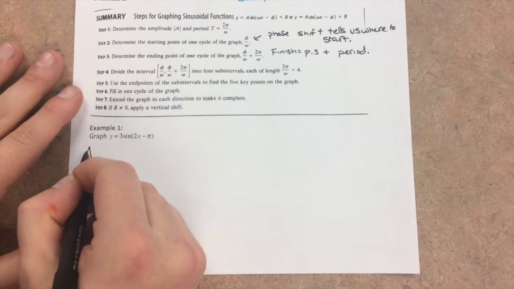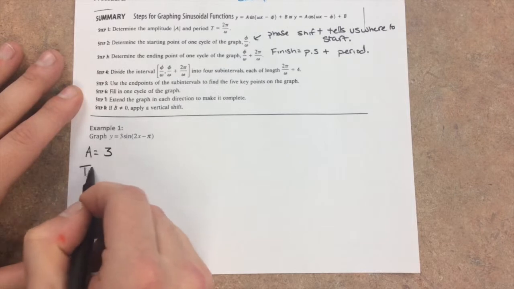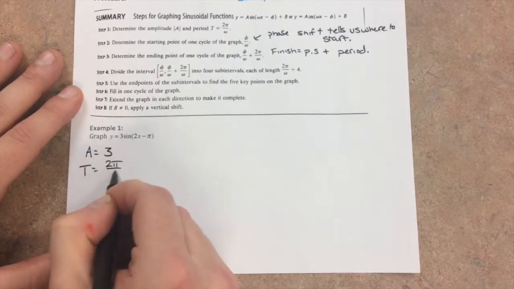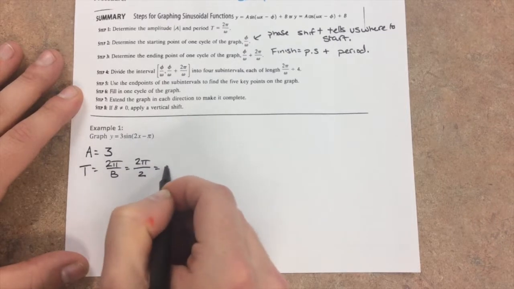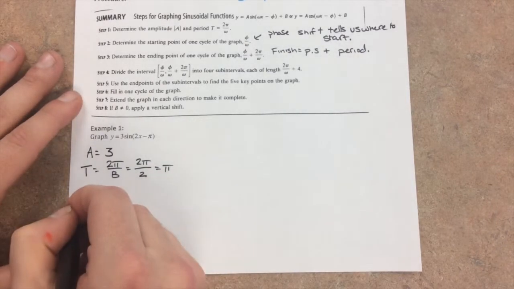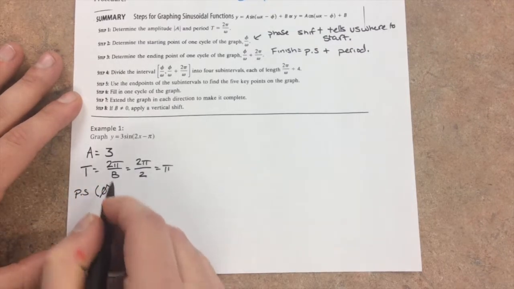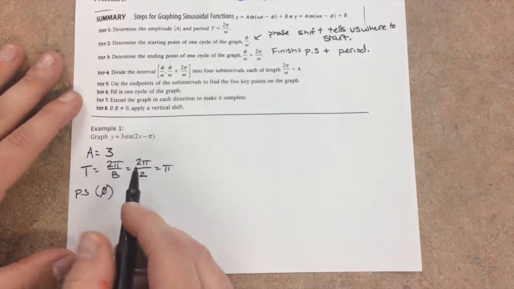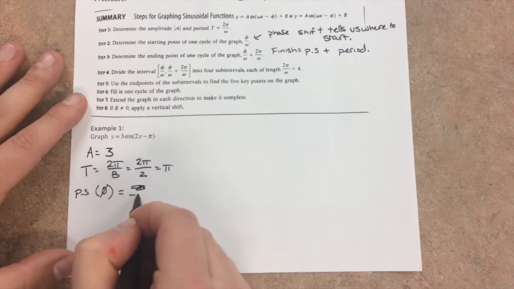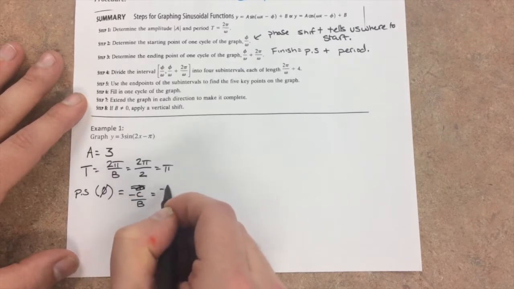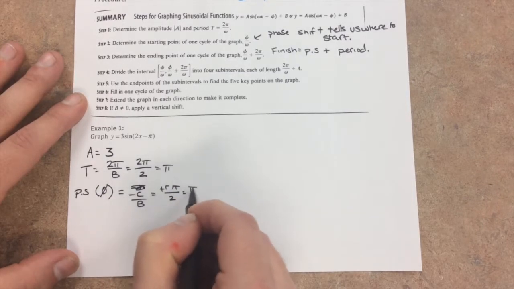So let's try this out. As usual, amplitude is 3. Our period for sine is 2 pi over b. So this is 2 pi over 2, which is just pi, if we simplify it. Our phase shift, or phi, is negative c over b. So negative negative pi over 2, and our phase shift is pi over 2.